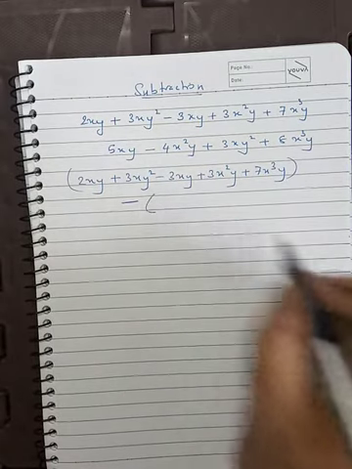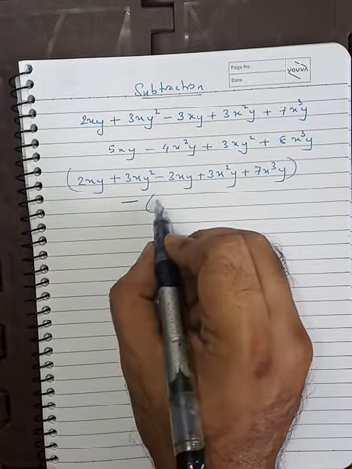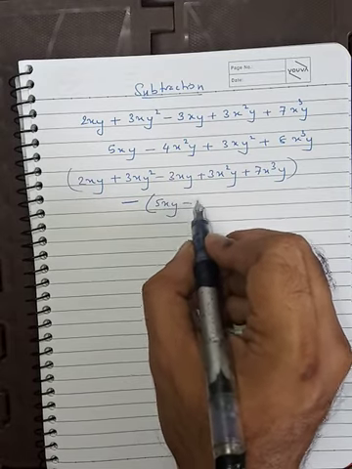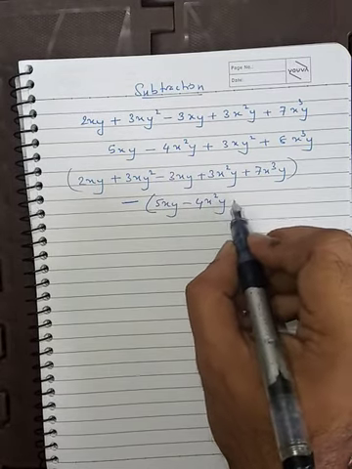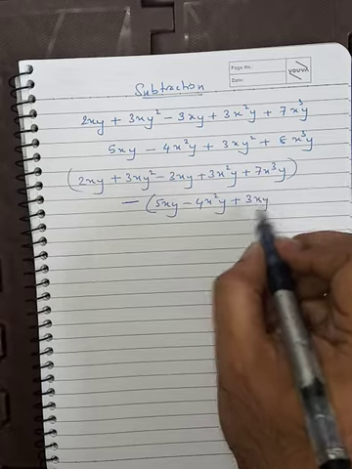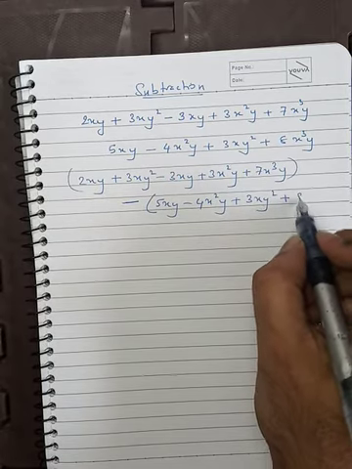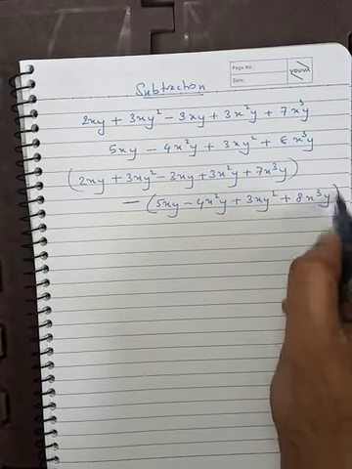minus, I put the bracket, 5xy minus 4x square y plus 3xy square plus 8x cube y.